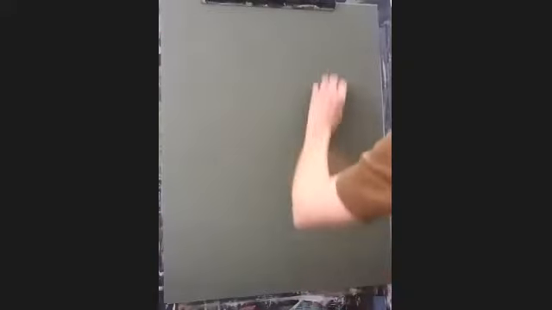This is a soft pastel. It is a big stick. Oh, I was going to mention the difference between soft and hard pastels. Soft pastels have less binder in them, so that means more pigment.